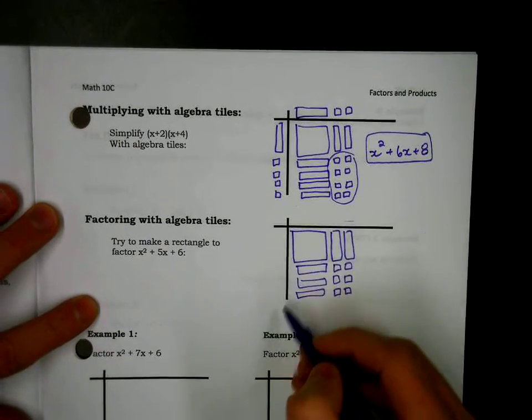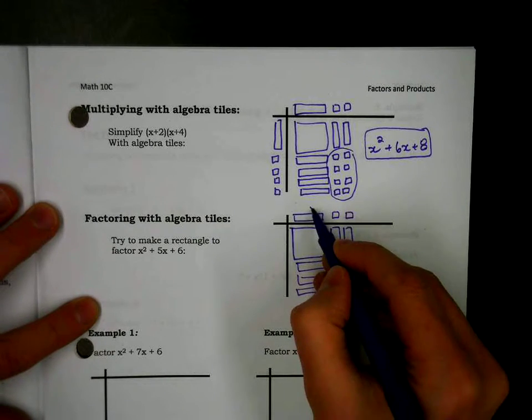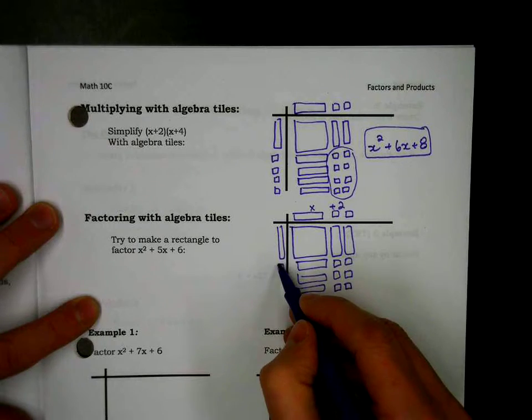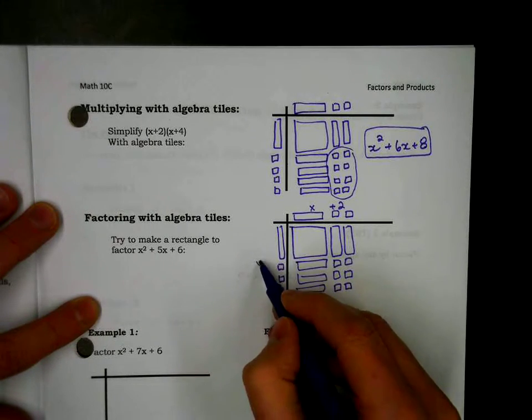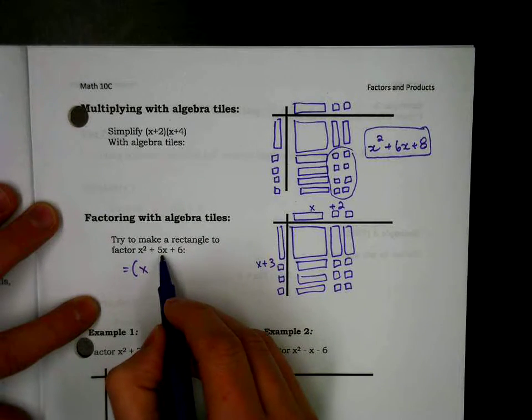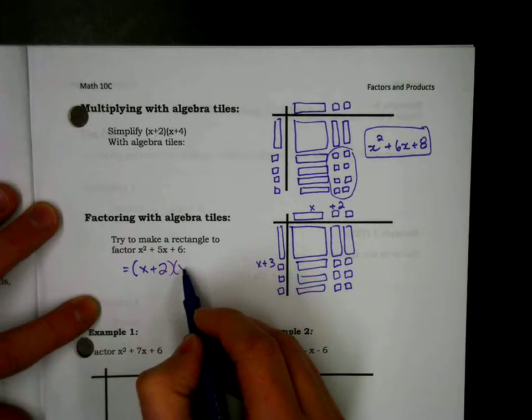Well, an x plus 2 and an x plus 3. Those are in fact your factors, and that is the answer to today's question. Factored, x squared plus 5x plus 6 looks like an x plus 2 times an x plus 3.